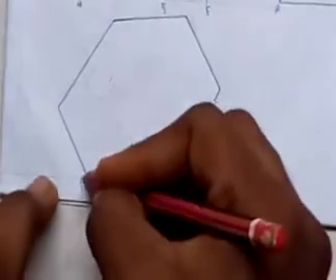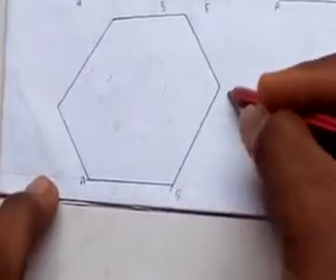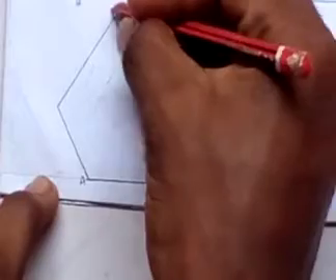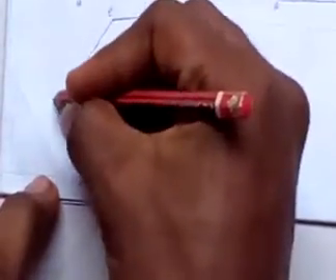Folks, today in this episode I'm going to be teaching you guys how to construct a triangle equal in area to a given polygon. So the first step is to draw the polygon itself. So as you can see, I've drawn the polygon. This is polygon A, B, C, D, E, F.